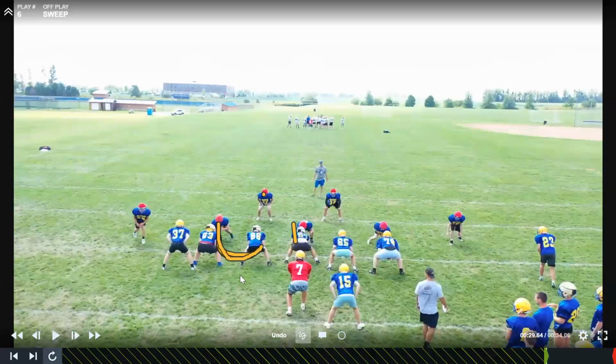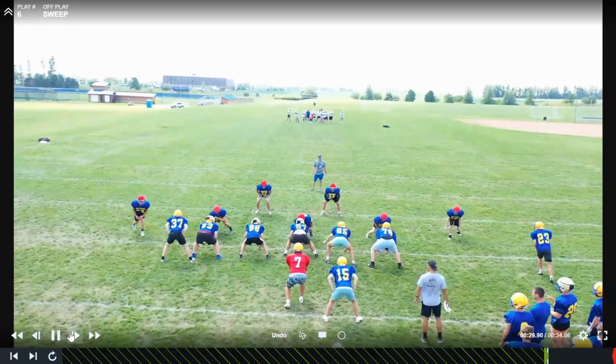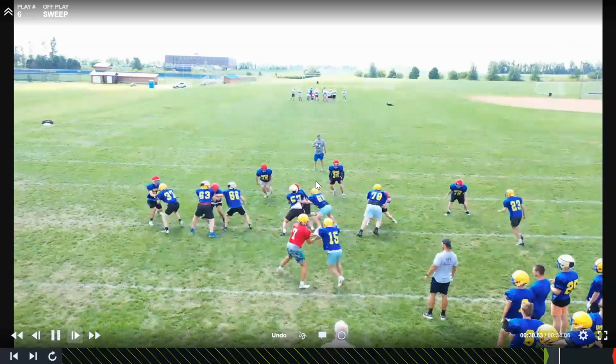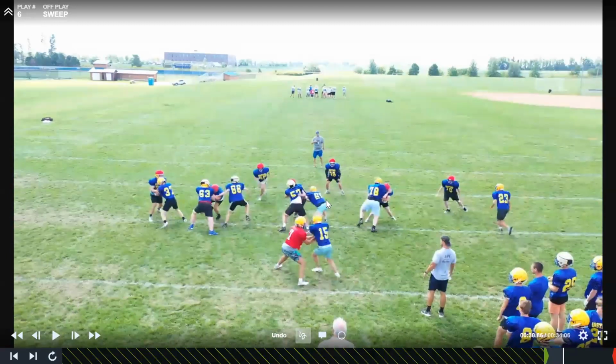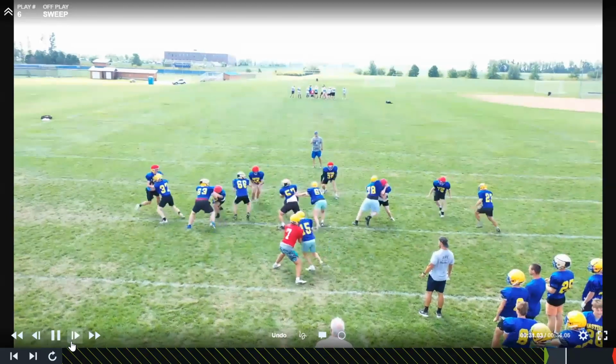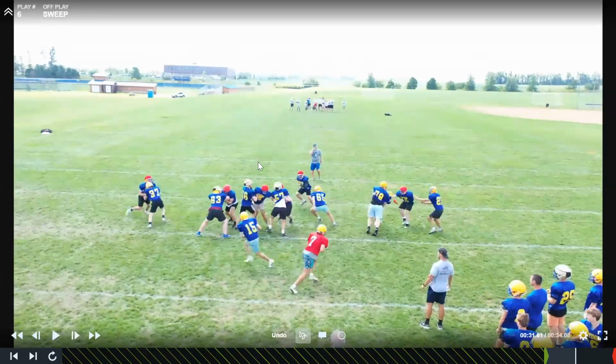Okay, and what should be happening here is that you guys are double teaming together, staying patient. We are vacating too early here. We are leaving too early. He is not committed to our gap yet. Okay. We should stay right here, nice and patient.